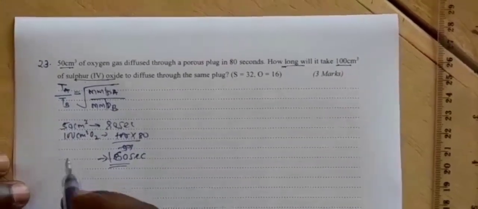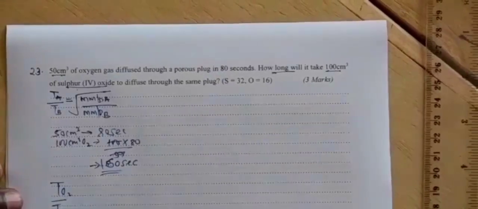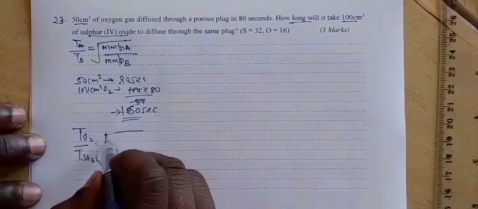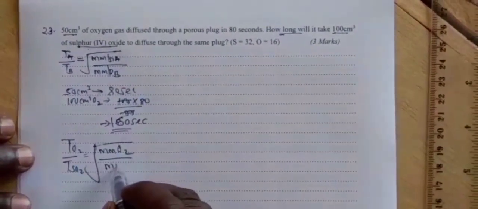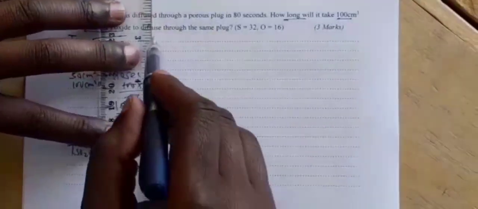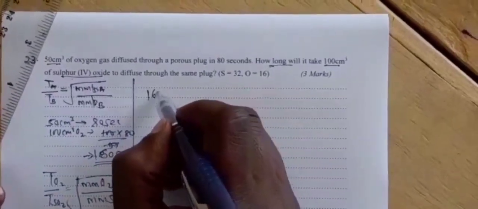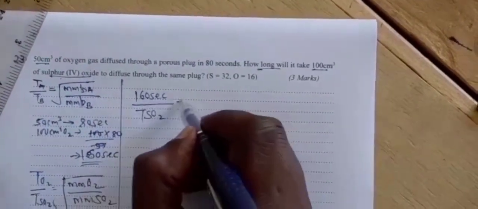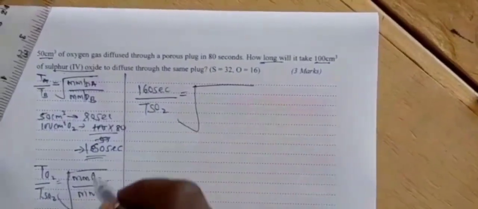So from there, we now come and replace T of oxygen over T of sulfur 4 oxide should be equal to square root of, let's use molecular mass of oxygen over molecular mass of sulfur 4 oxide. So we come and now replace time for oxygen was 160 seconds over time of sulfur 4 oxide, which we don't know, should be equal to square root of molecular mass of oxygen.